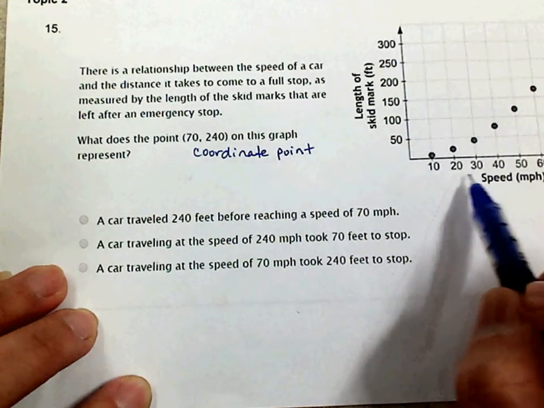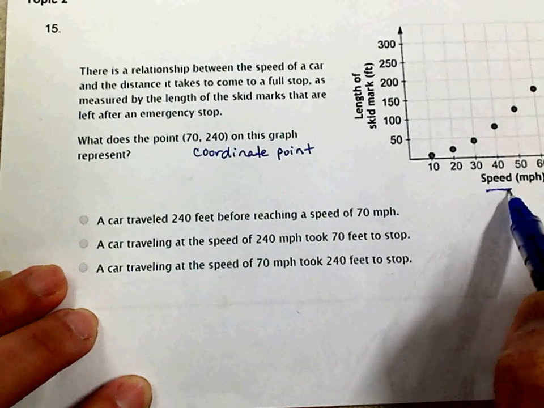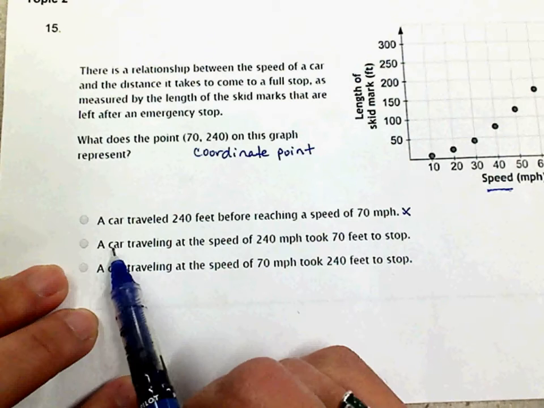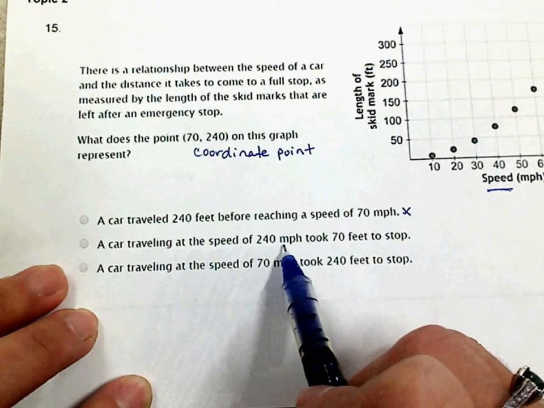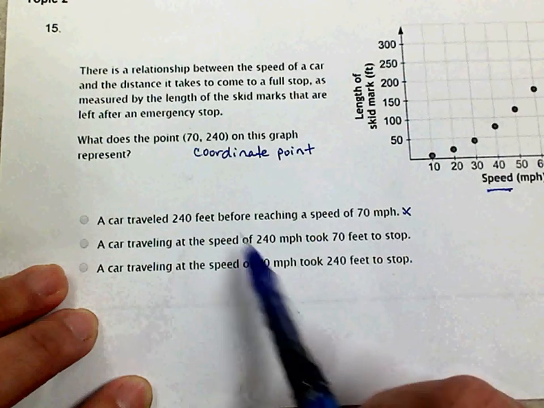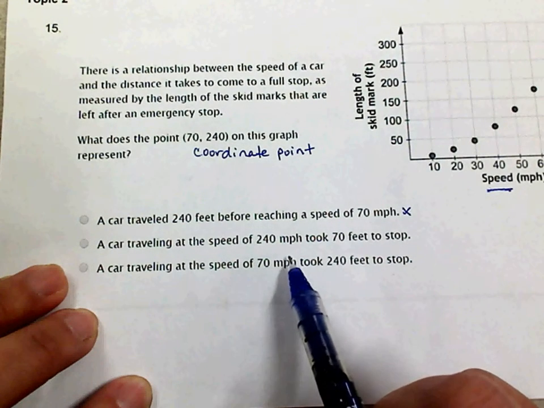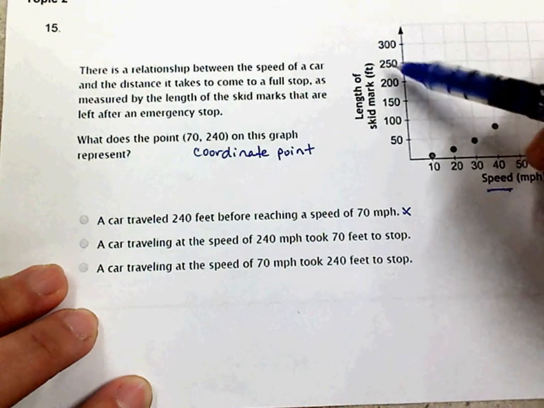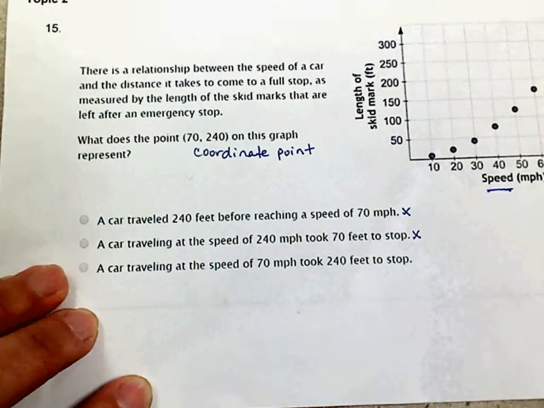Now, do you guys see how this part right here tells you it is speed? Okay, so this one could not possibly be right. A car traveling at the speed of 200 miles per hour took 70 feet to stop. Okay, so if you look, it's saying, hey, if you're going 240 miles per hour, notice 240 is over here, so that couldn't possibly be it either.